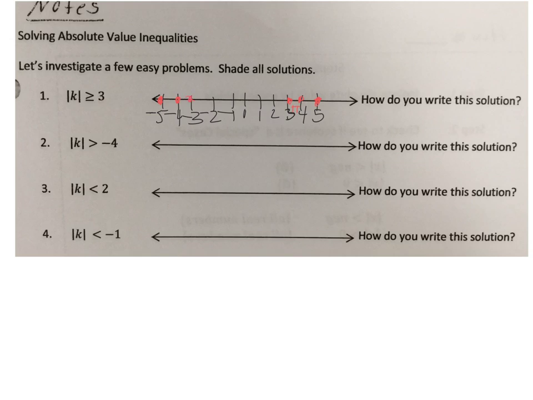And if we can include pi in that, can't we include all the decimals between 3 and 4 and 5 and 6? So what does that mean? I'm going to shade outwards from 3 and -3.